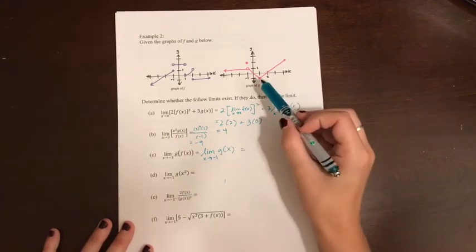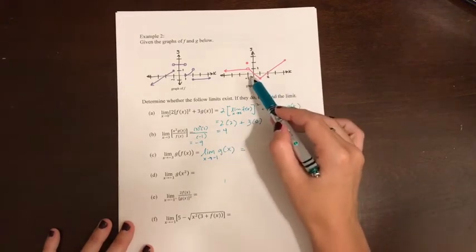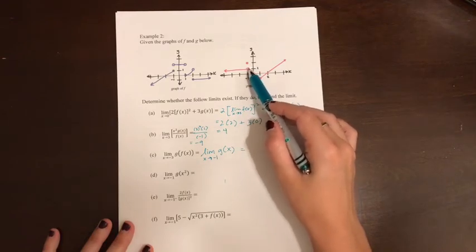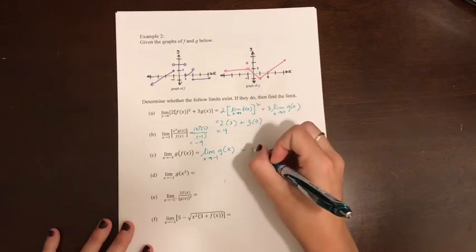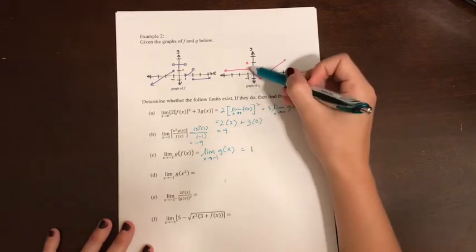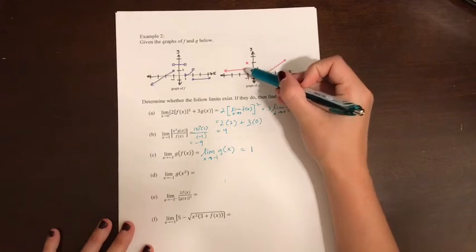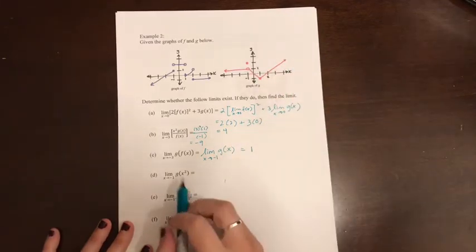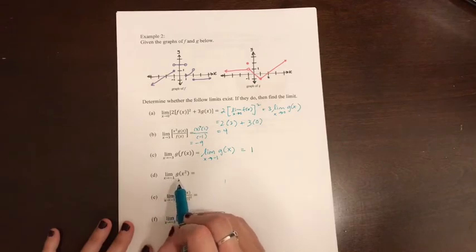So now I can look over at the graph of g and say, okay, as x is approaching negative 1, it looks like g is approaching positive 1, or y values are approaching positive 1. Remember, we don't actually care what's happening at negative 1, we just care what's happening as we get in the neighborhood of negative 1. Now the limit of g being evaluated at x squared as x approaches negative 1.